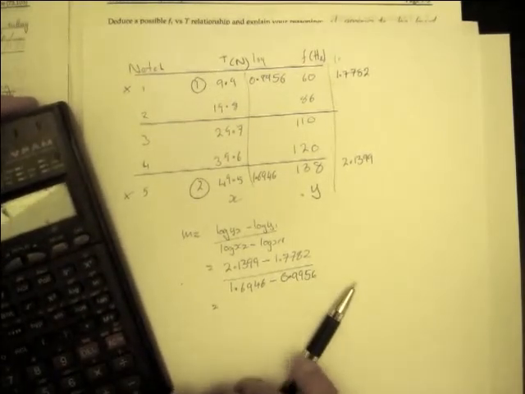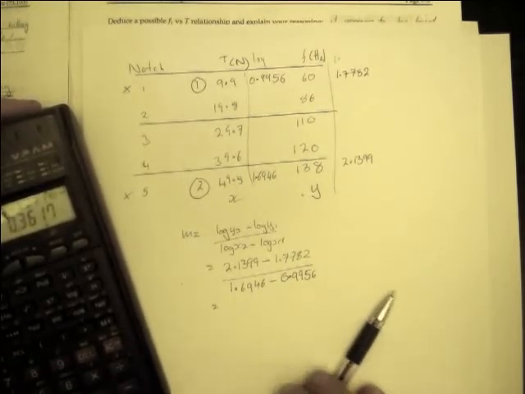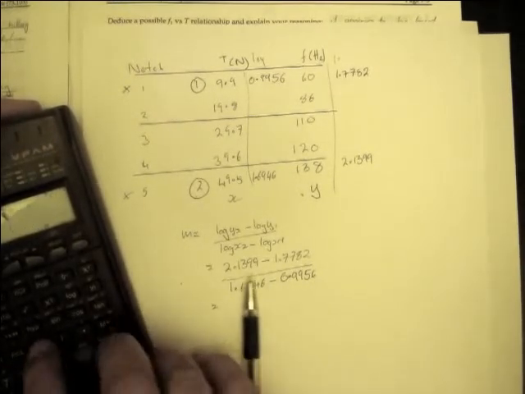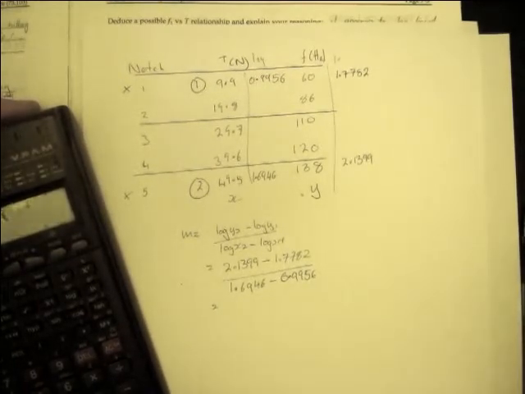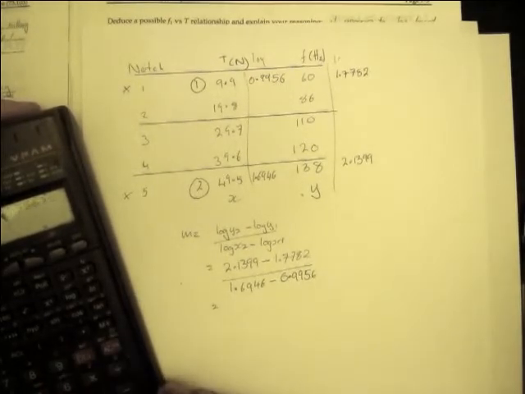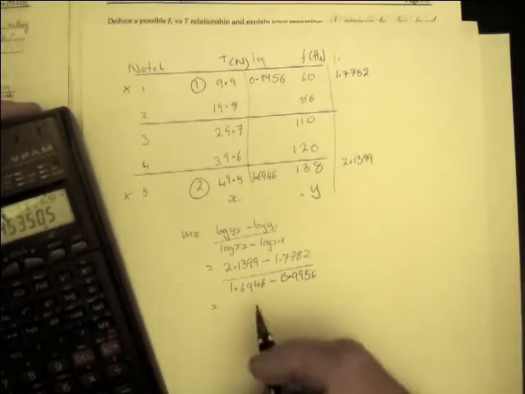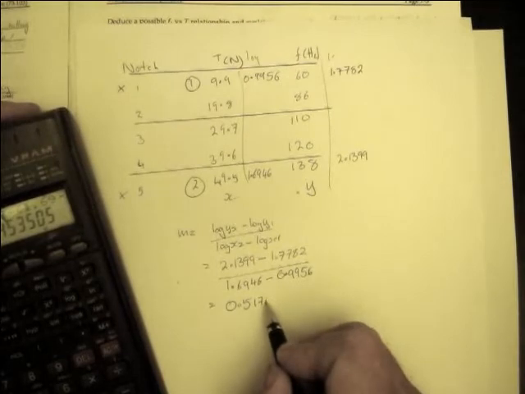2.1399 minus 1.7782 equals, divided by the brackets, the bottom line, 1.6946 minus 0.9956. That's equal to 0.5175.